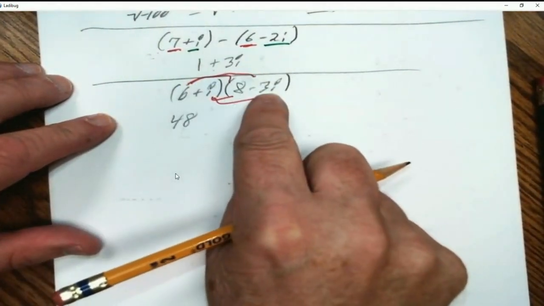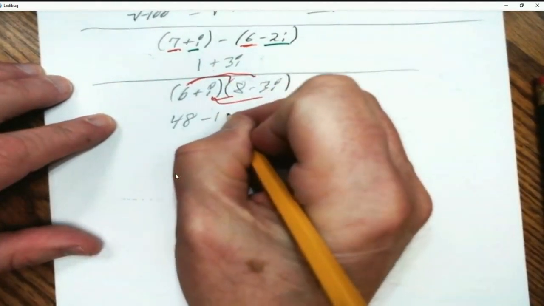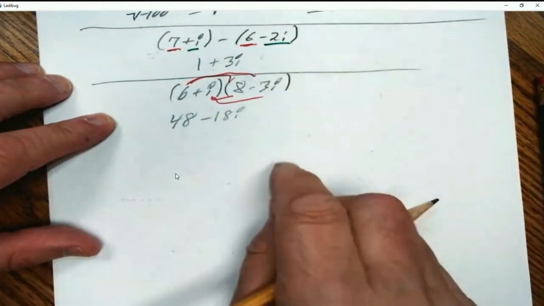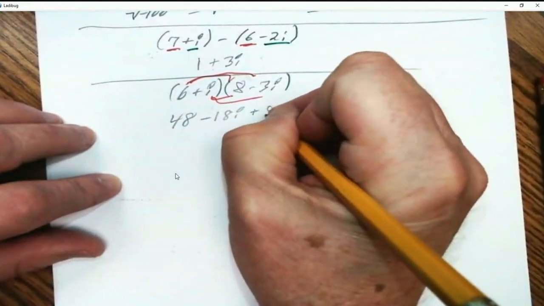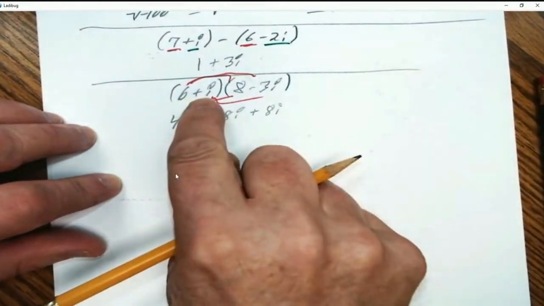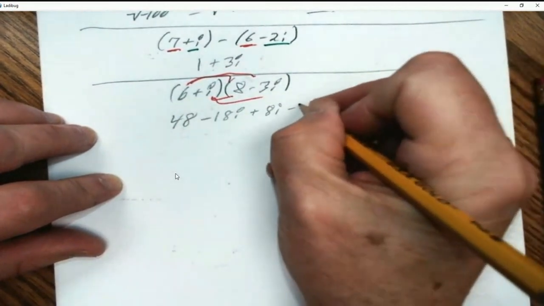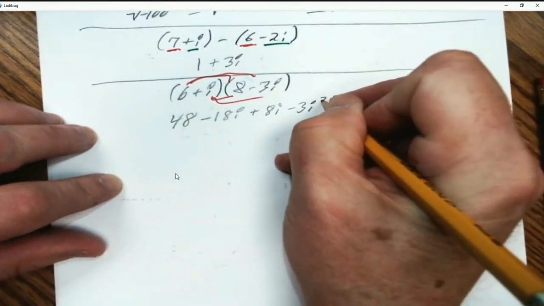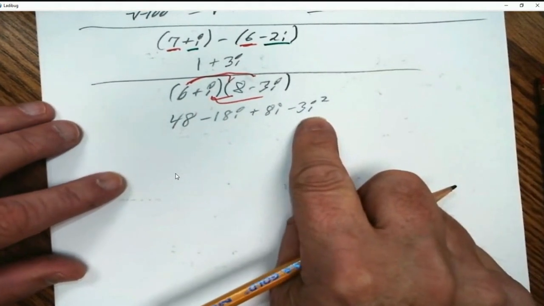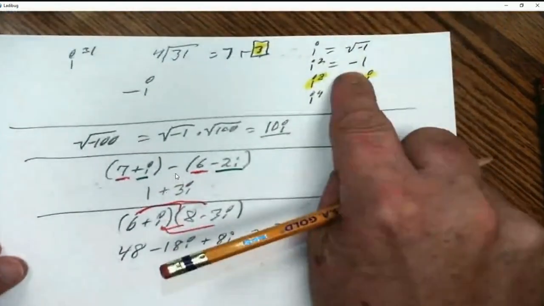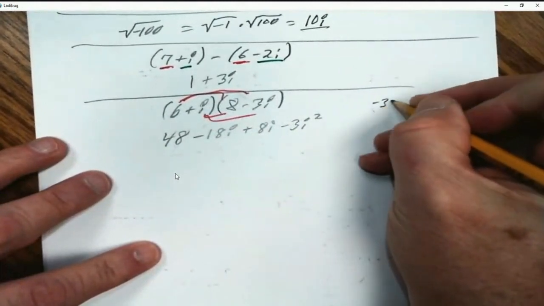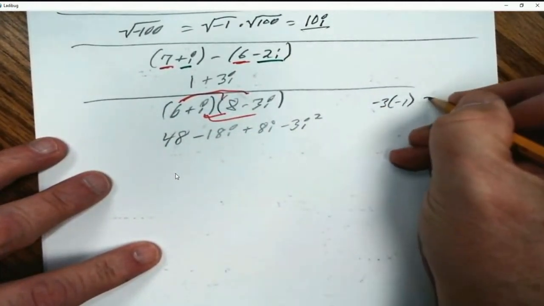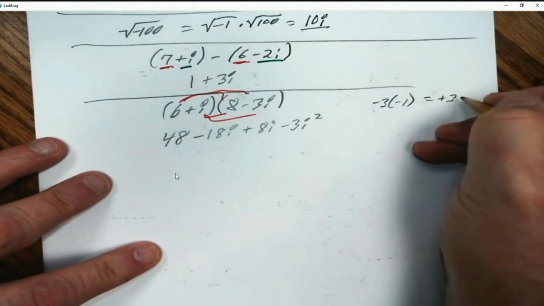6 times negative 3i is negative 18i. Then i times 8. i times negative 3i. Think about it again. Oh, now this is i squared. We know i squared equals negative 1. So this is negative 3 times negative 1, or positive 3.